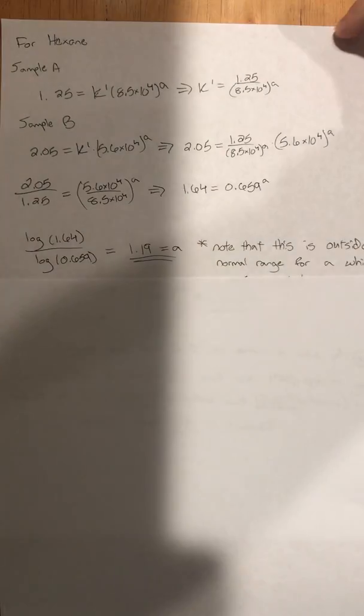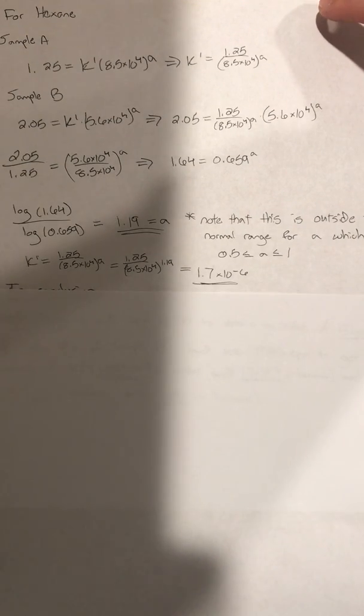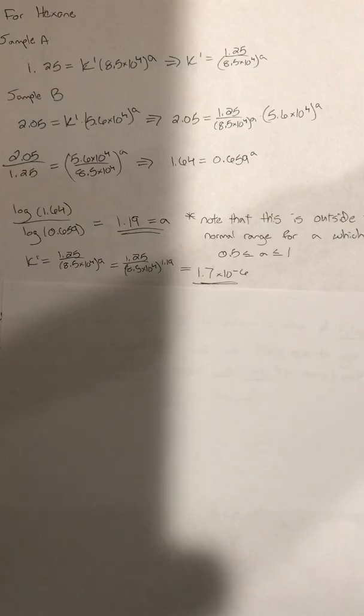But it's important to note that this is actually outside of the range for A, which is supposed to be between 0.5 and 1, which is probably a result of some of the assumptions that I made. You plug that back in to get K prime for the hexane solution, and I got a value of 1.7 times 10 to the negative sixth.